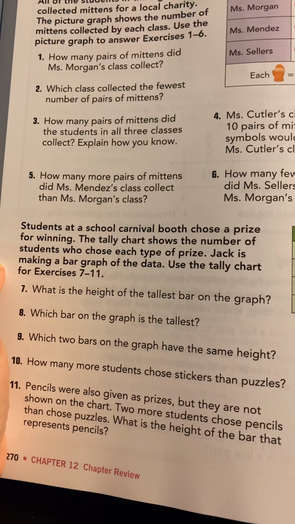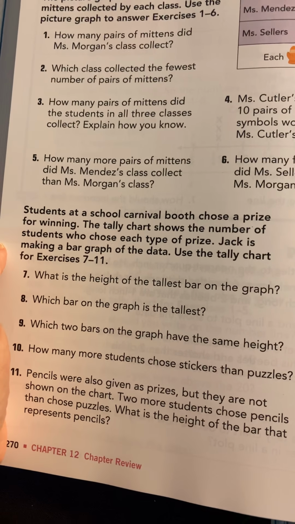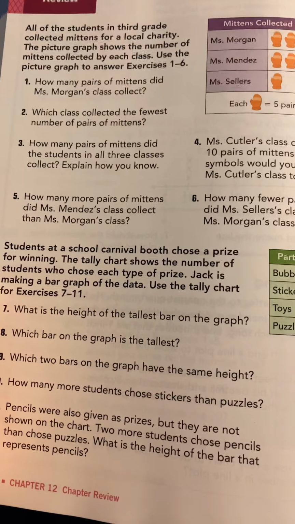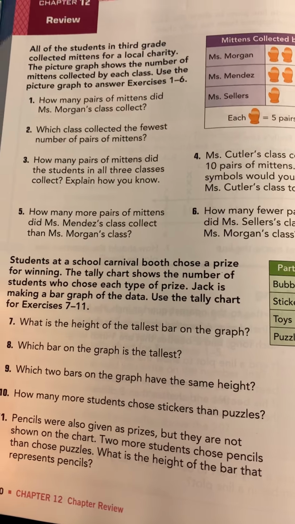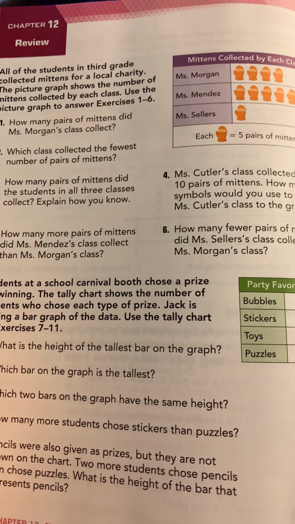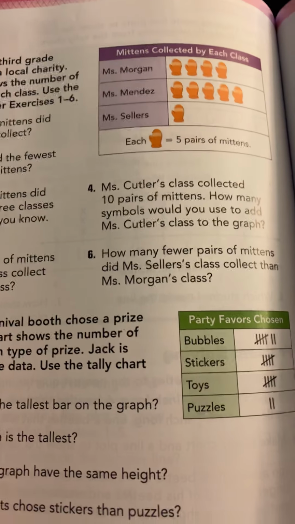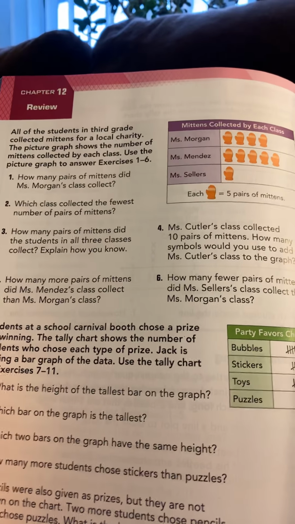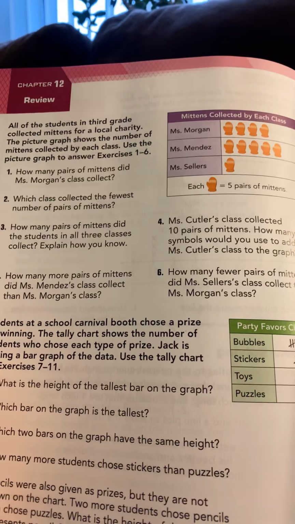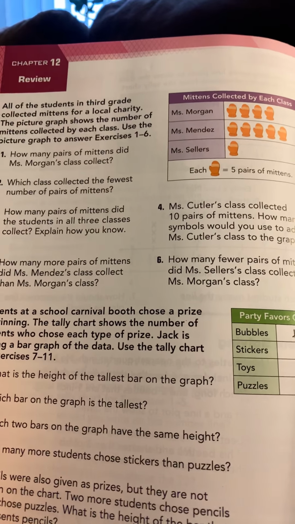Number 5, how many more pairs of mittens did Ms. Mendez's class collect than Ms. Morgan's? Remember when we see how many more, that means subtraction. So we want to take how many Mrs. Mendez's class collected, which is 25, minus how many Mrs. Morgan's class collected, which is 20, and that would give us 5. The other way you could do that is you could see that there is one more symbol in Mrs. Mendez's class, and that it counts as 5, so that's another way you could tell that it's 5.